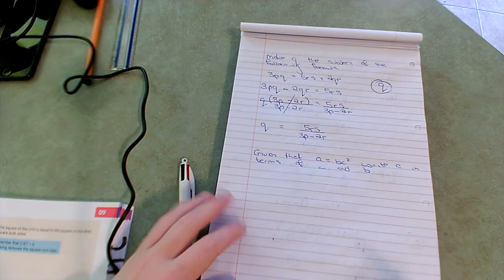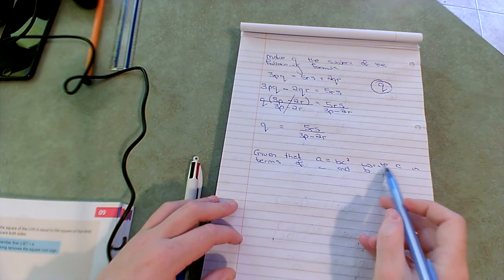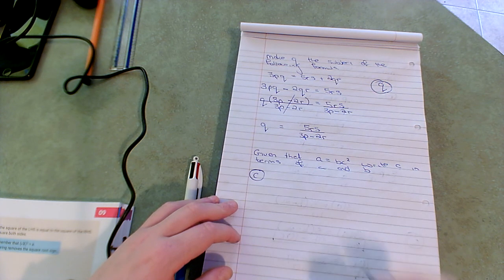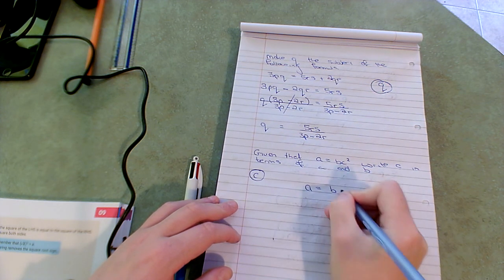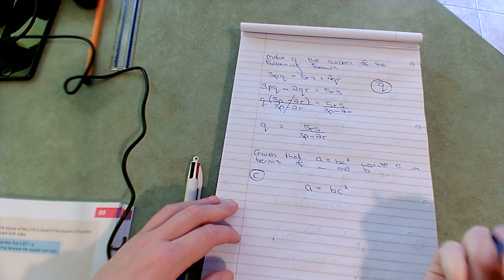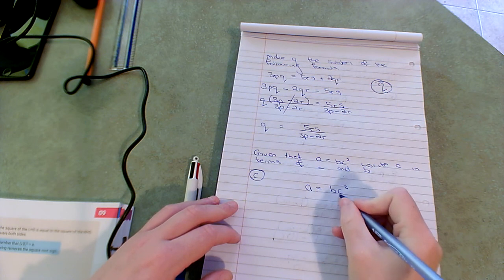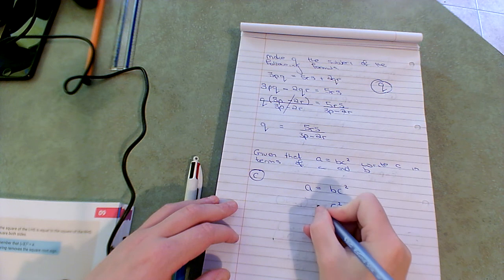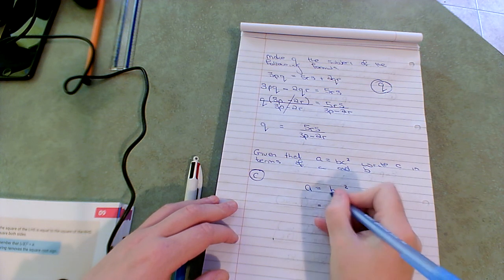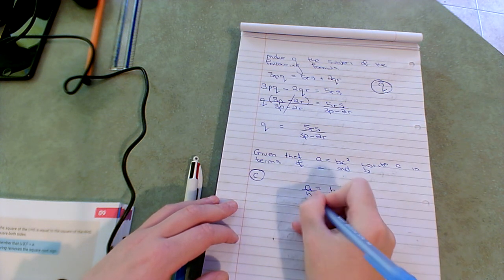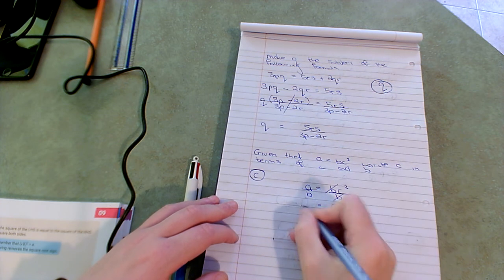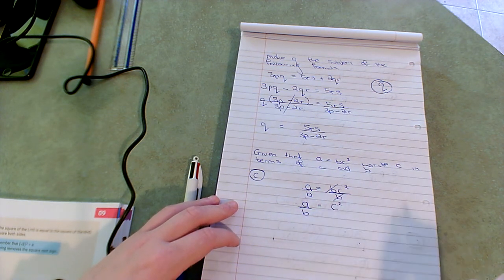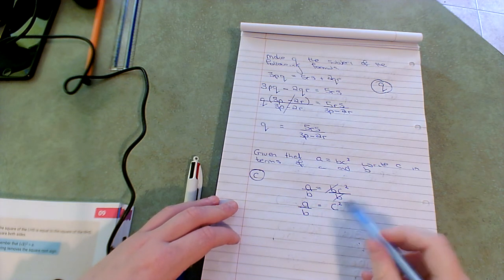I'm going to do another example now. Here I have given that A is equal to BC squared, write C in terms of A and B. So I need to get C on its own. So I have A is equal to BC squared. This B is being multiplied by C squared, so because it's being multiplied, I'm going to divide across by B. These cancel, so C squared is equal to A over B.